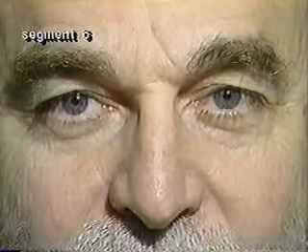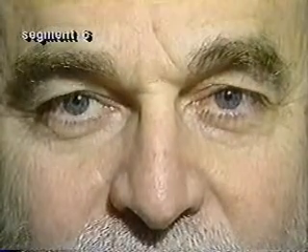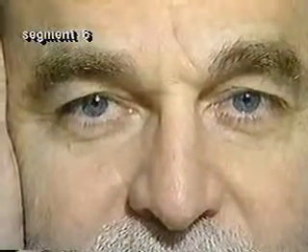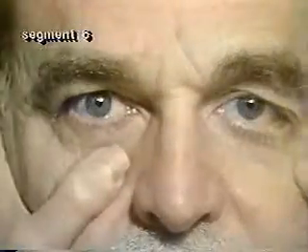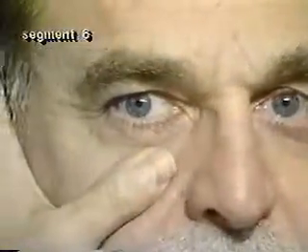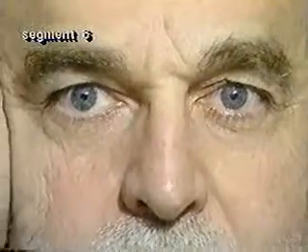Here's a head thrust sign now in a patient who's lost function in the left labyrinth. We're going to ask him to first look right at the camera and look for the smoothness of those movements. And at low speeds, they look quite good. Now we're going to move them a little more quickly. Look right at the camera.